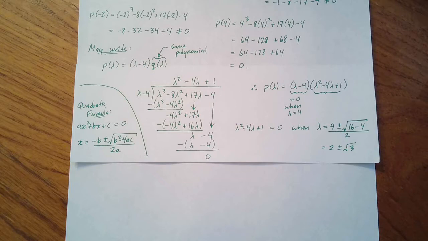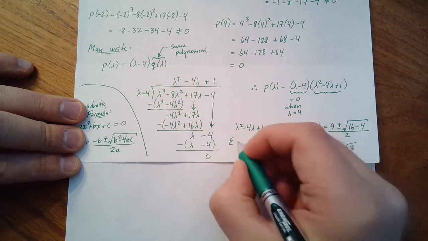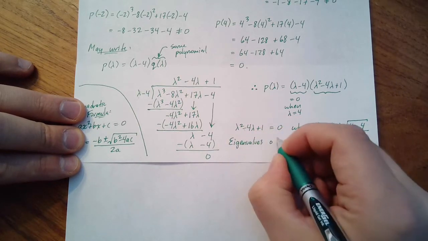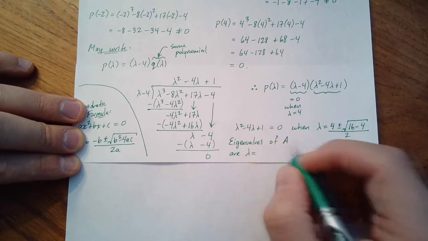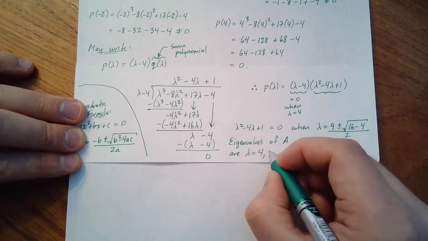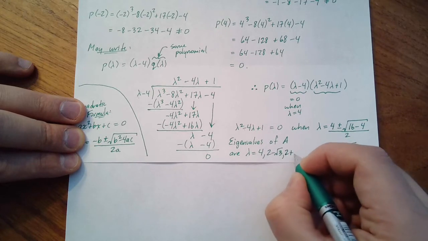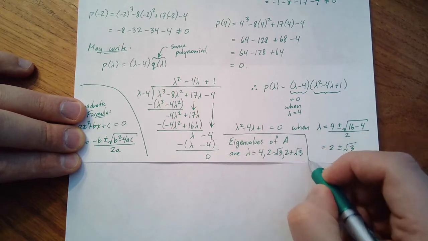So finally, that's how we can get our eigenvalues. We just have just enough room to squeeze them in down here. The eigenvalues of A are given by lambda equals 4, 2 minus root 3, and 2 plus root 3. So those are your eigenvalues.